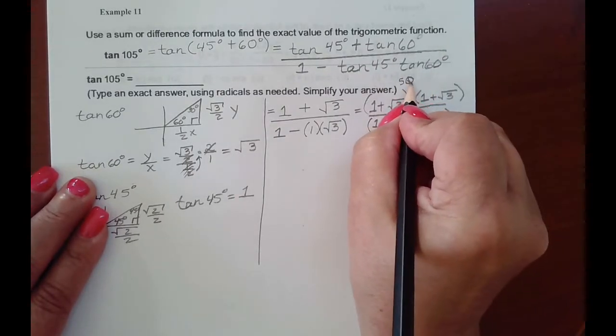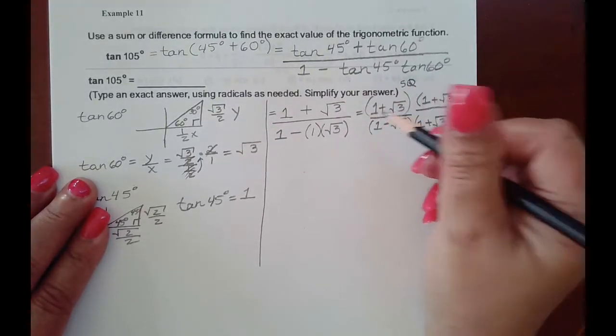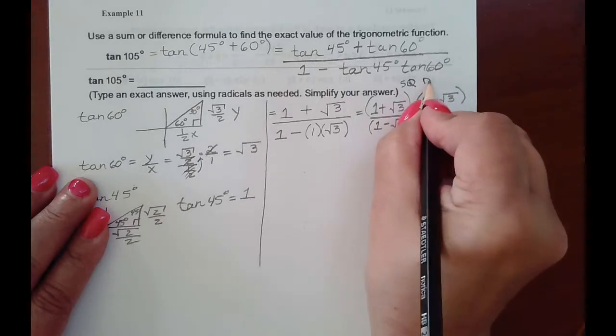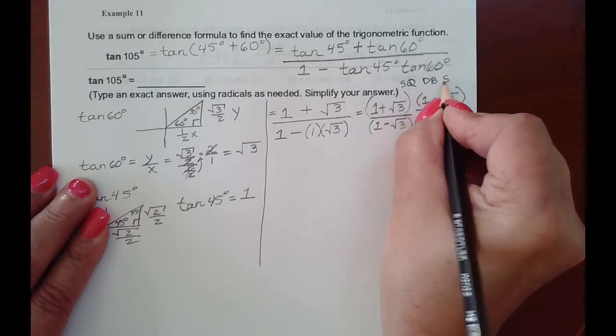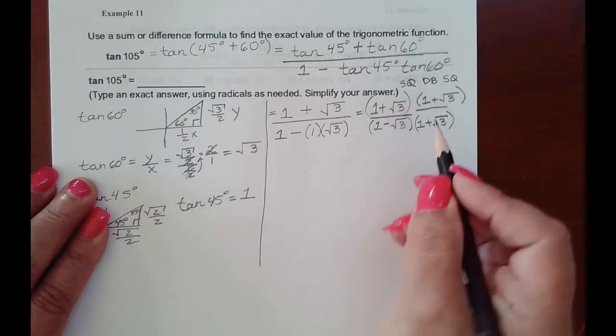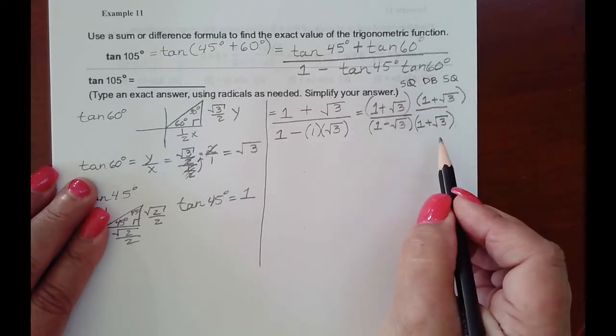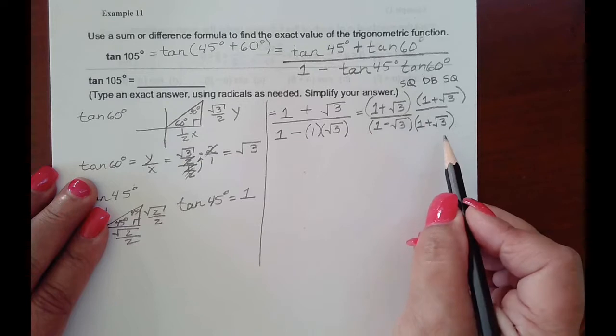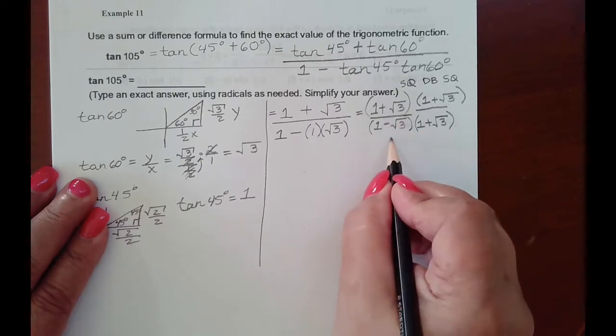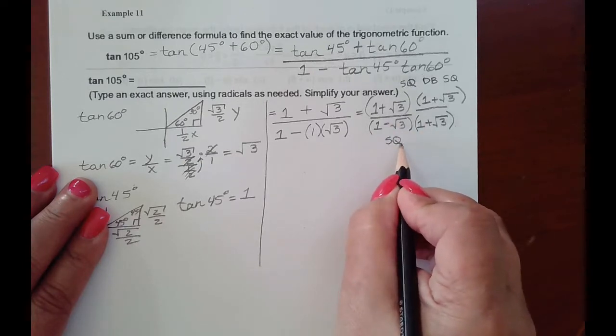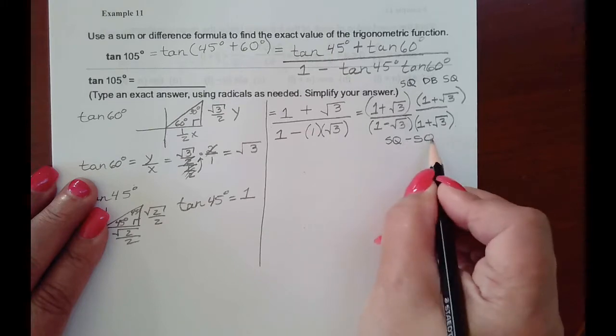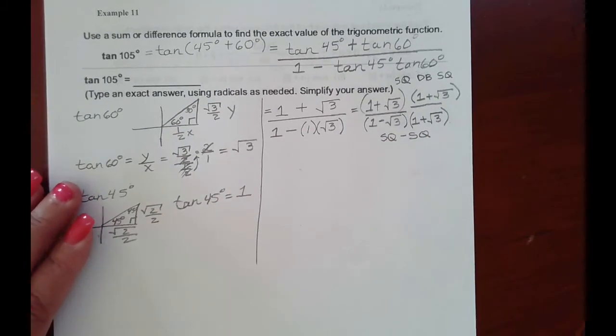And that will be a shortcut to squaring 1 plus square root of 3. So just square, double square. That is used when you're squaring a binomial. On the bottom, you have binomials as well, but these happen to be conjugates because they have opposite signs. And the shortcut for foiling that is square minus square, and that'll cut out 3 of the steps.